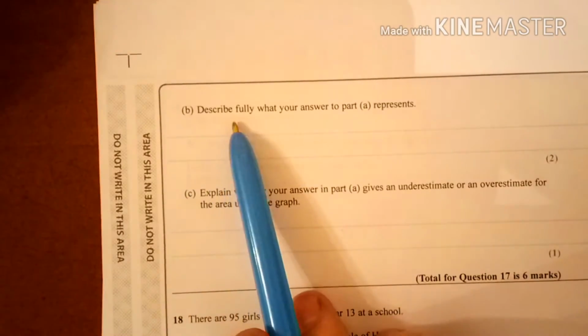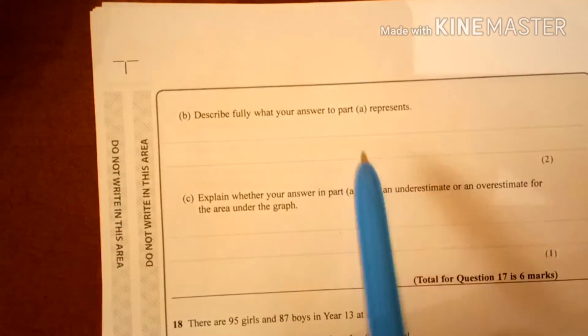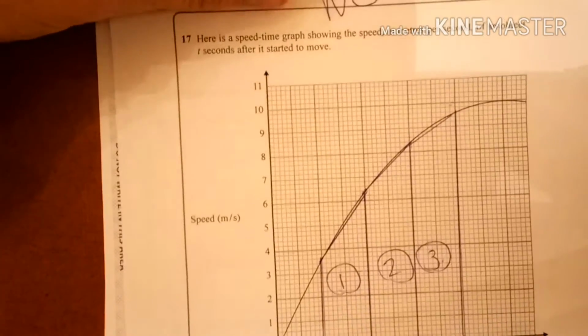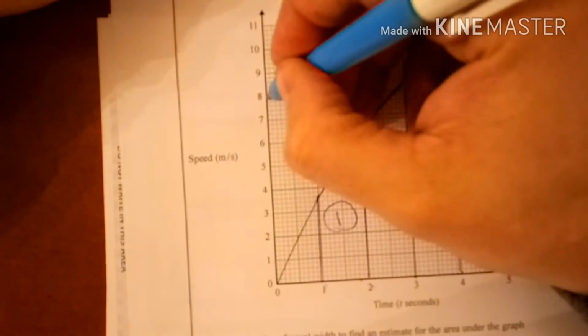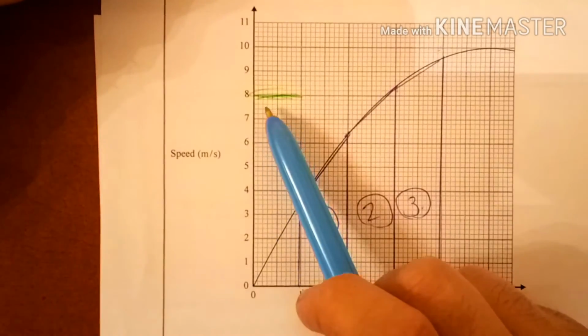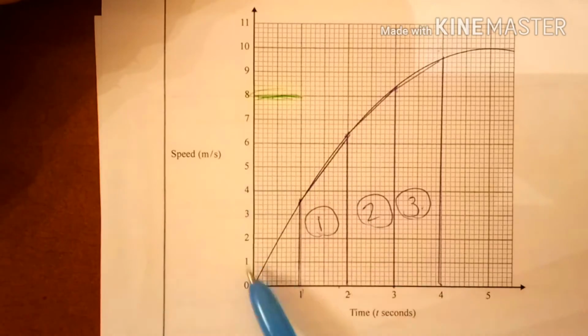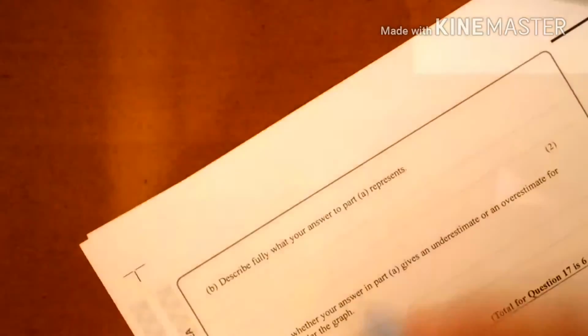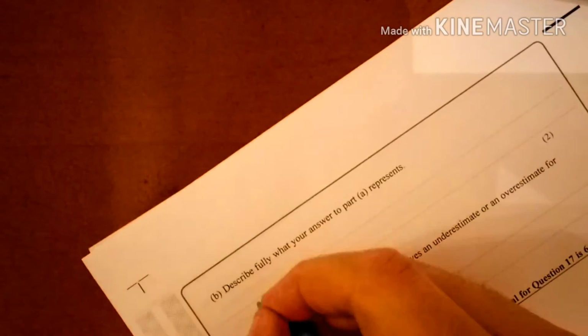Okay, second part, describe fully what your answer to part A represents. Now, what is the bit underneath the graph? Now, essentially, it is just your distance. Now, let's say I just drew a different graph on top of this. Let's say this one here that goes for 8 for 1 second. It makes sense. If I travelled for 8 meters per second for 1 second, I would have done 8 meters. So it really is a distance. Looks like the distance travelled.